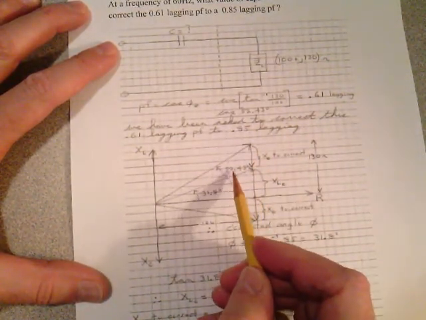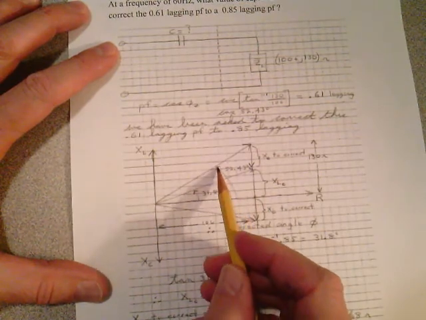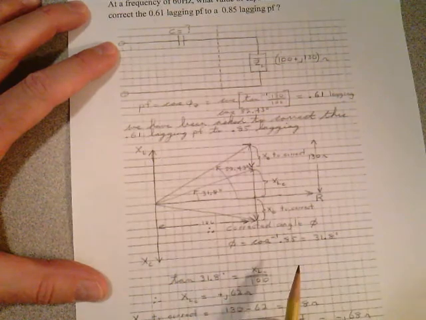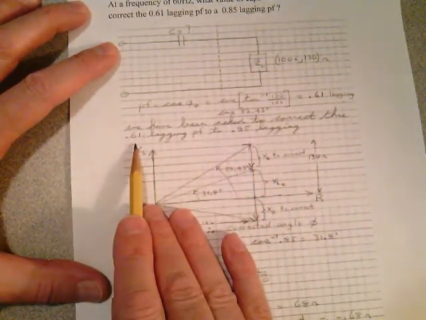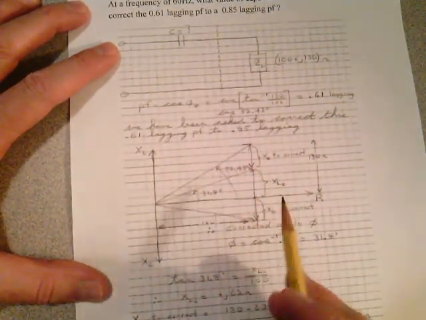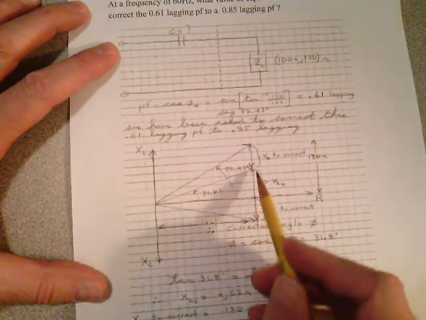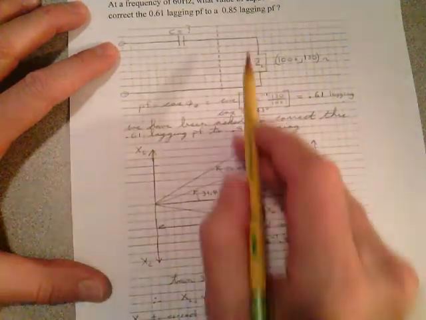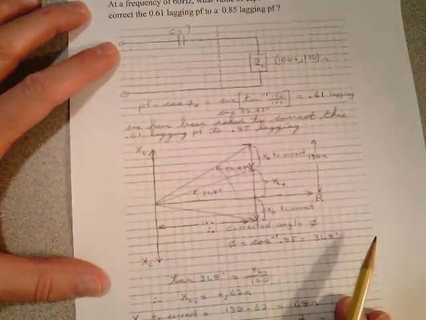And there's the angle, 52.43 degrees, that goes between. So the only thing we're looking at is this larger triangle here. Now what we've been asked to do is correct this power factor, correct this triangle, if you will, to make it a smaller triangle, to make it a smaller angle, to a 0.85 lagging power factor.